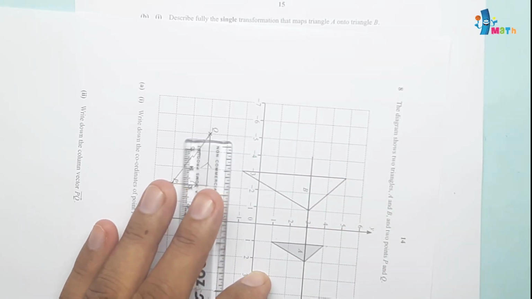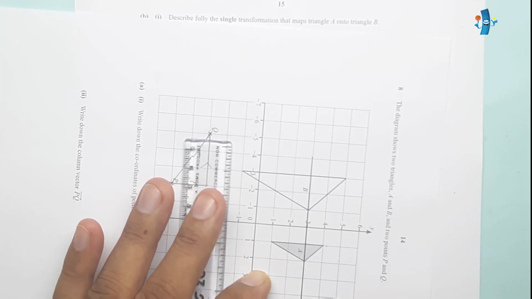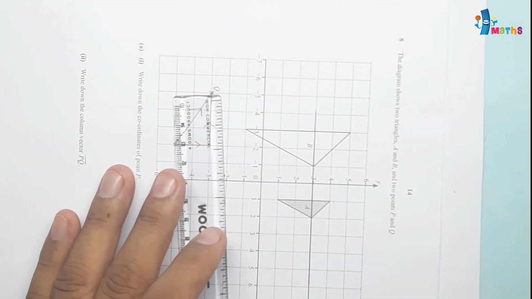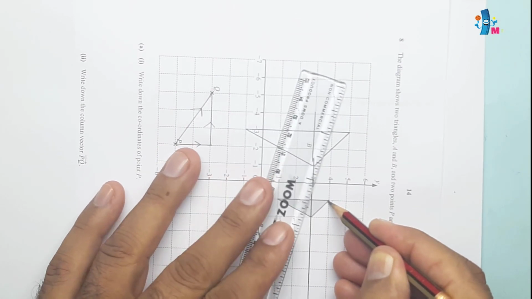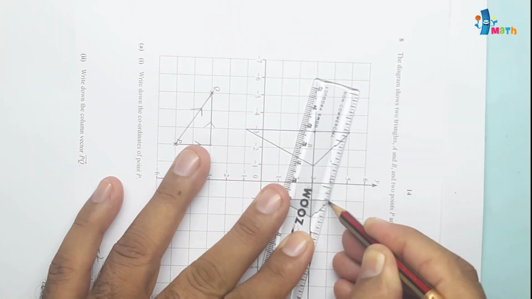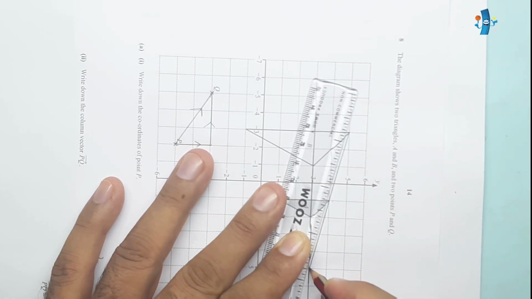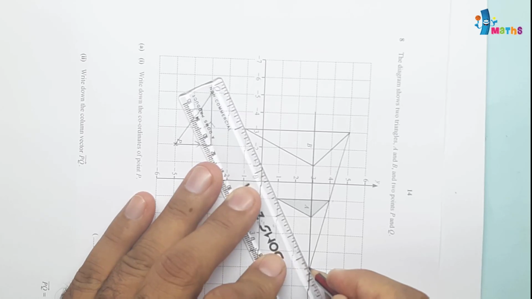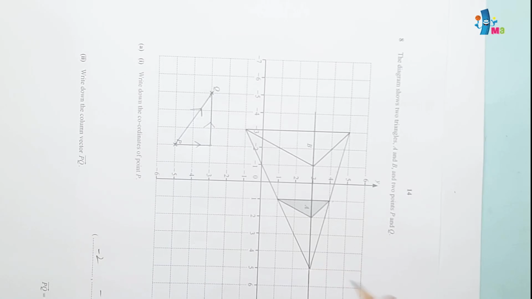So we should not go out of the given grid, so I will erase this portion up to this one. Then we'll have to join this point with this point. Hopefully you are understanding everything up to this one, and then we can join this side as well. We'll have to join all the vertices of the triangle, and this is done.